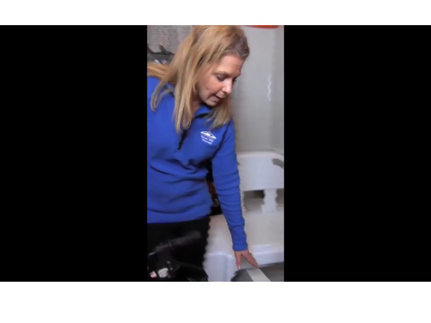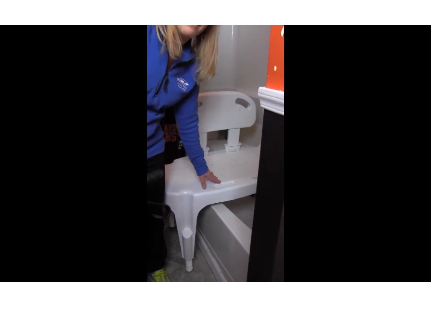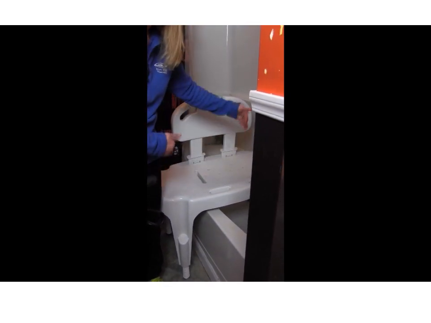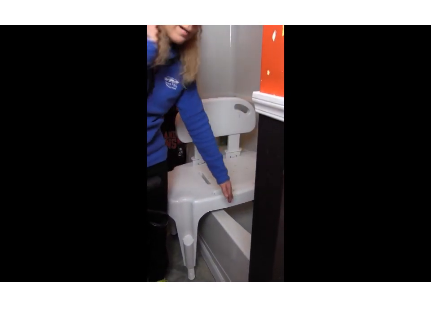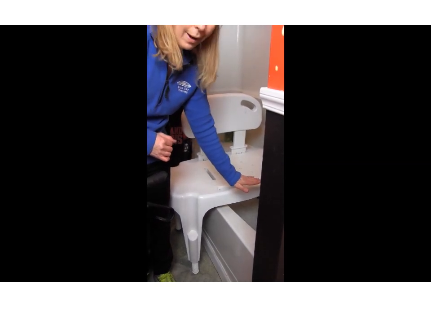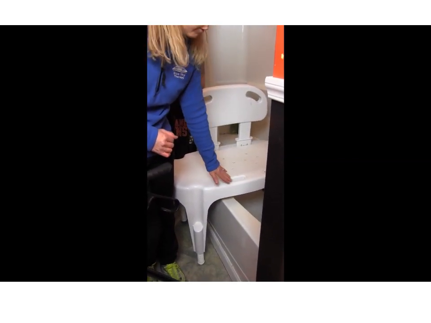It's important that you measure the height of the tub if you're going to order a bench like this, to make sure that the height of the bench is tall enough to go over the tub. If they have a taller whirlpool type tub or anything like that, this bench won't go over it.